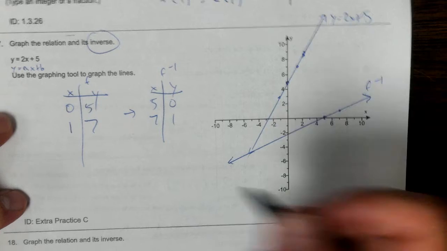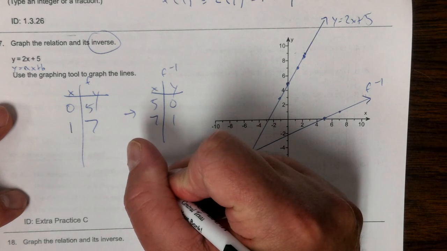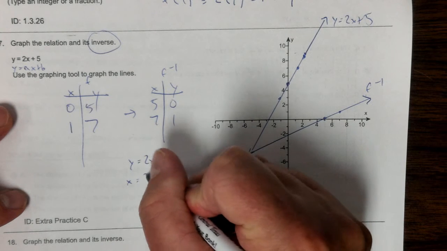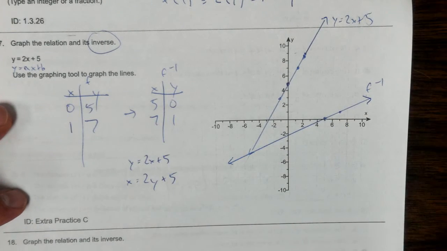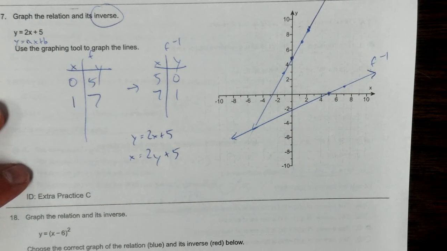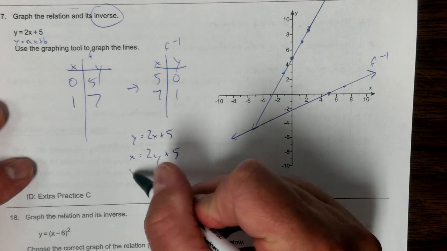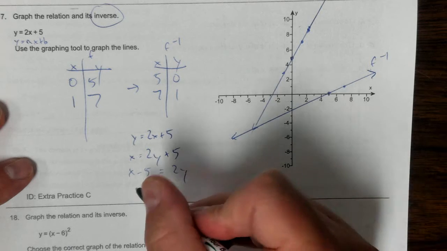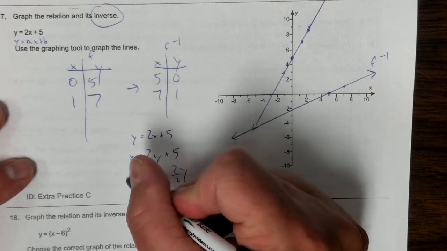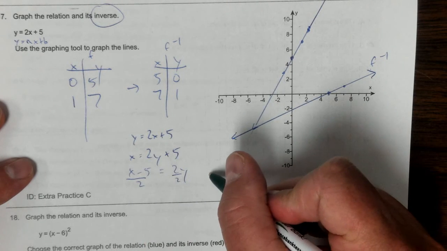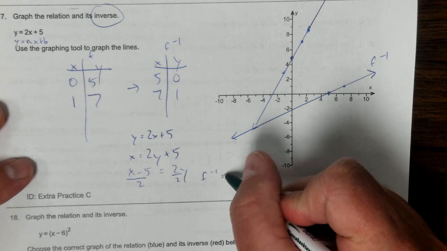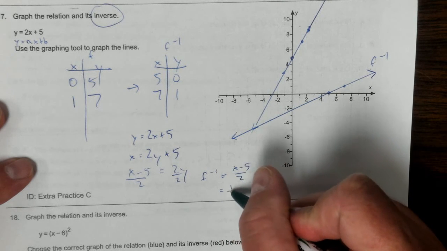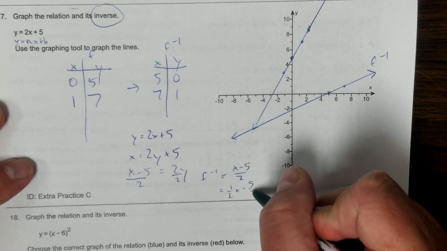The other way is to say y equals 2x plus 5, so x equals 2y plus 5, and then start solving for y. So you get x minus 5 equals 2y, and then divide by 2. So this is f negative 1 equals x minus 5 over 2, or you could say 1/2 x minus 5 halves.